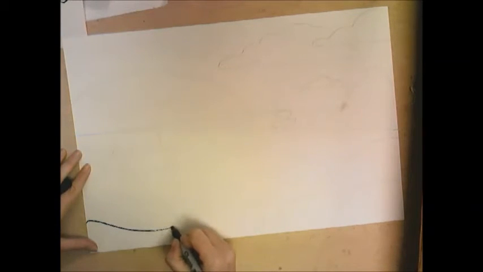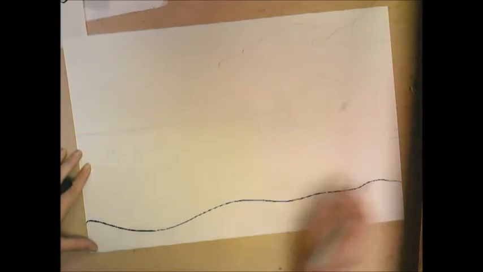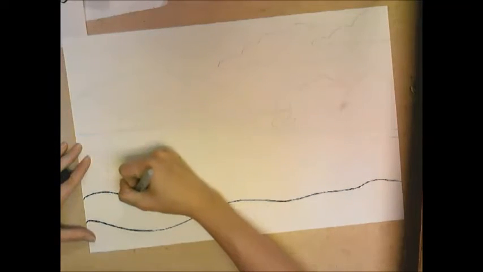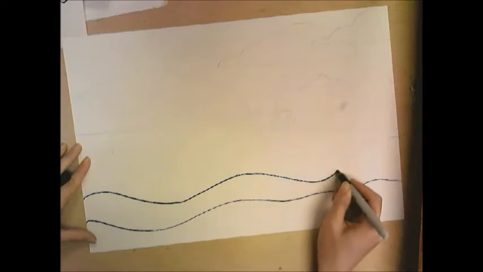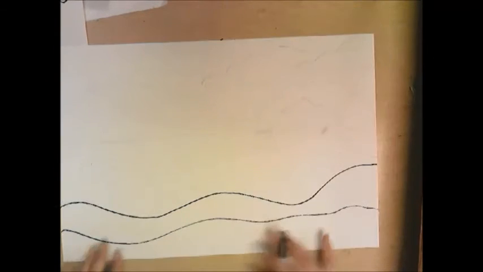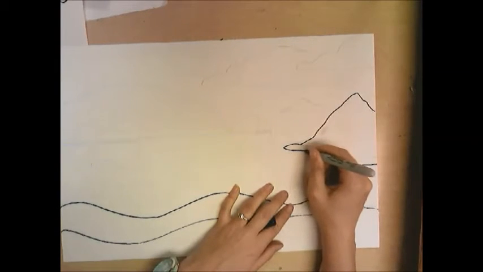So this time I'm working horizontally, and with a seascape you might see a little more flowy lines. There are some oceans that have the big tall blades of grass near the water, so you can draw those as well if you want to. I kind of kept mine flowy to look a bit more like sand. And over here I'm going to put like a volcano or an island.